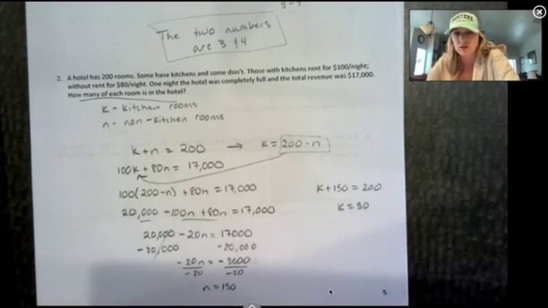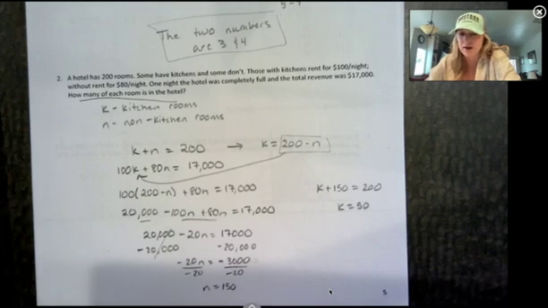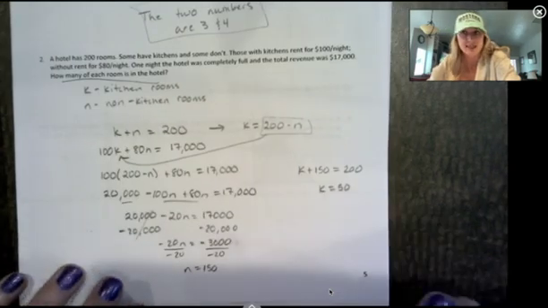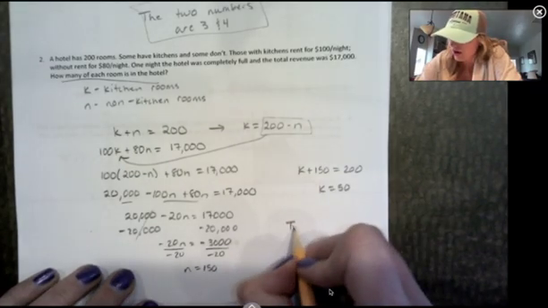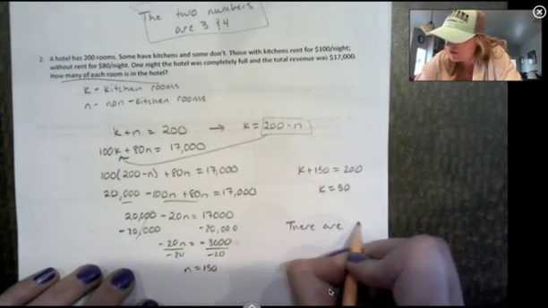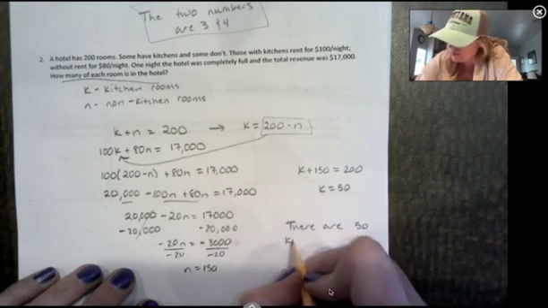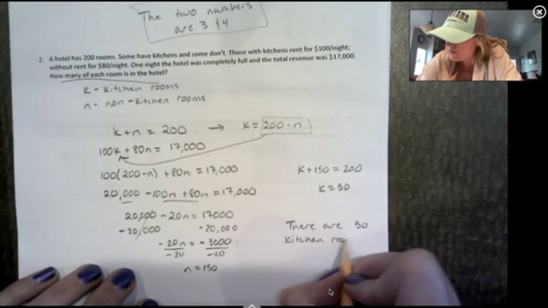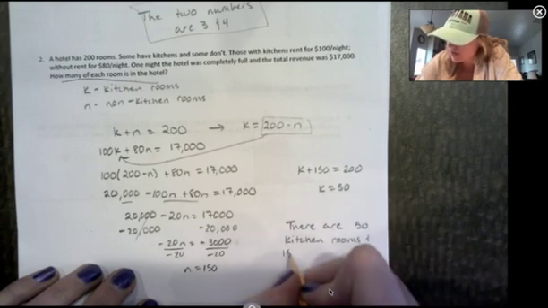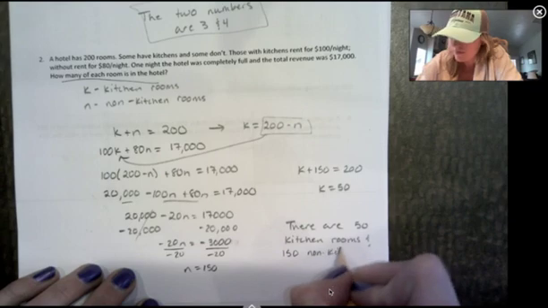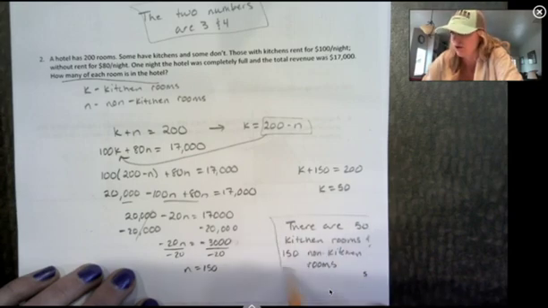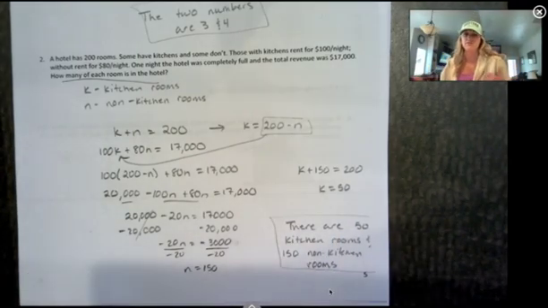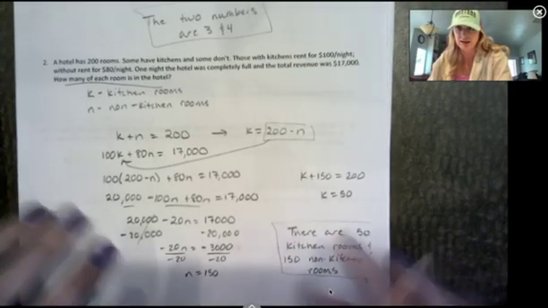I'm going to specify too with these ones, you guys, since it is an ordered pair, but it's answering the question to a word problem. So we want to put the units on whatever our solutions are. So writing a sentence or just specifying again what those variables are is a good idea. So there are 50 kitchen rooms and 150 non-kitchen rooms. So this is truly answering the question, how many of each room are in the hotel? So that statement really specifying what the 50 and 150 are is necessary for answering these problems.